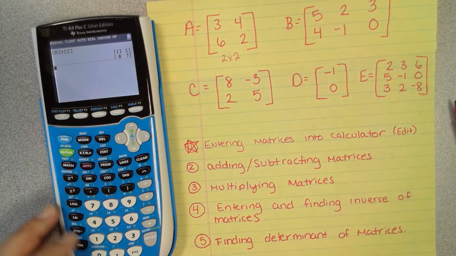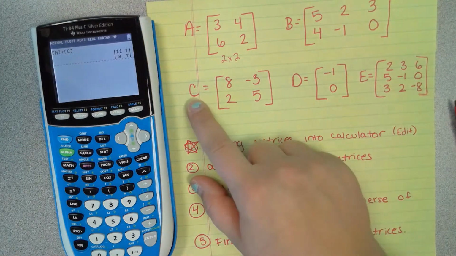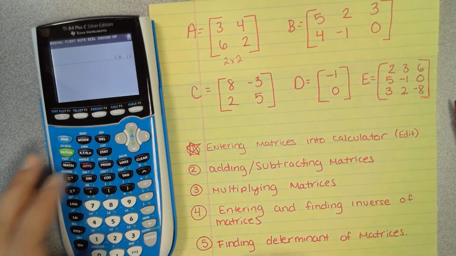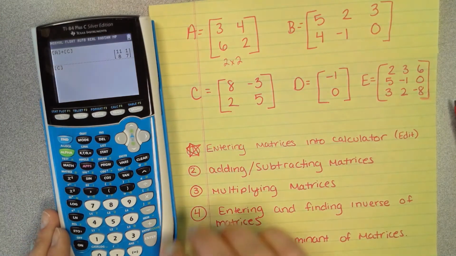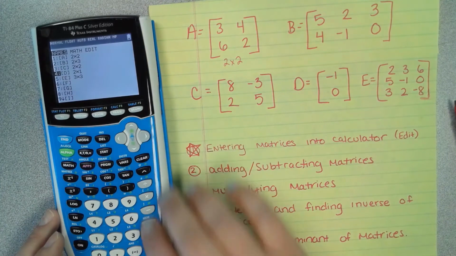If I want to subtract them, it works the same way. So let's say I wanted to try and subtract C and D. Okay, so I'm going to go back and select C, and then I'm going to hit minus, and I'm going to go back and select matrix D.